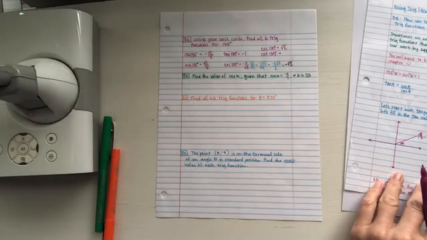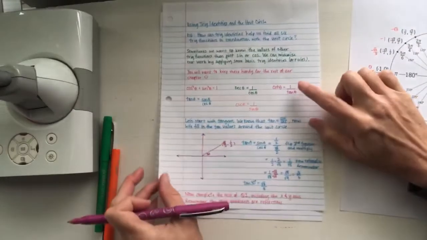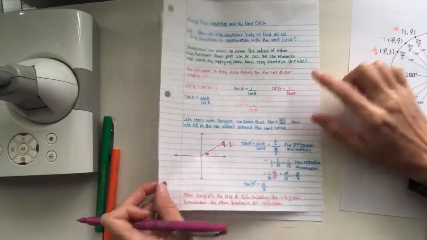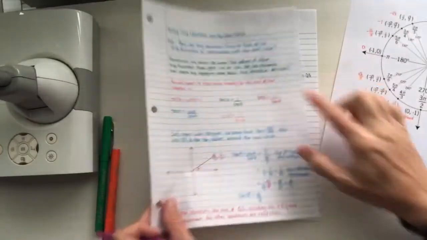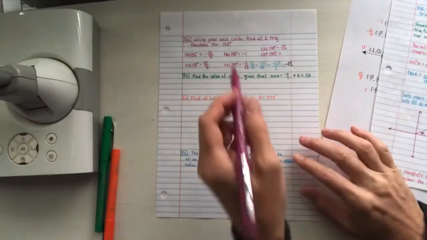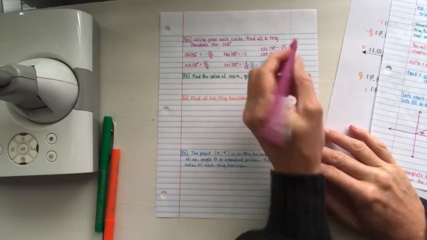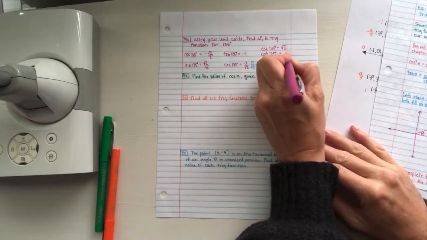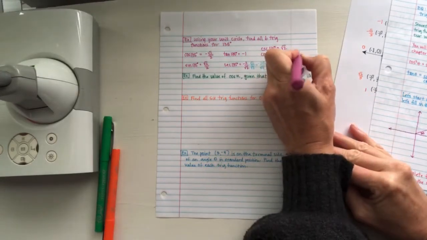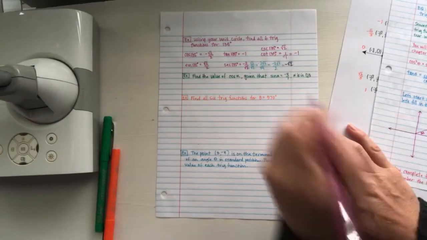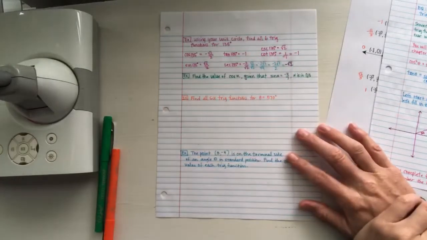Well, cotangent is 1 over tangent. So that means I just take the value of tangent and put it under 1, right? I flip it over. Well, I know that tangent is negative 1. So 1 over negative 1 is equal to negative 1. So in that case, cotangent and tangent actually have the same value.